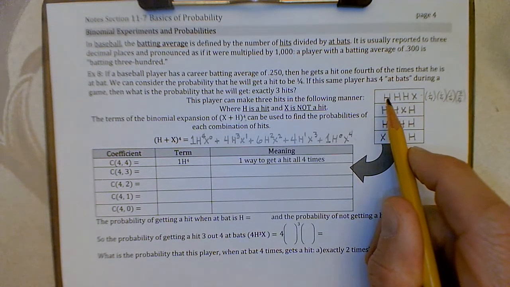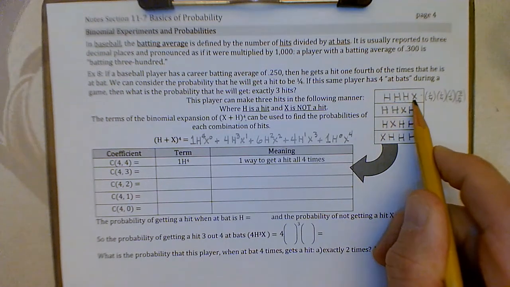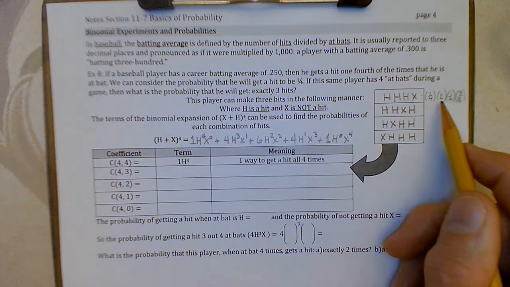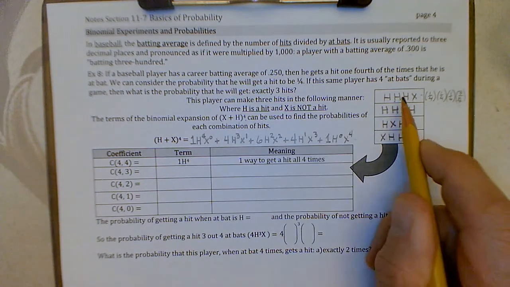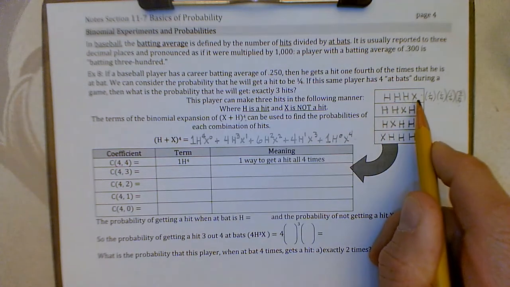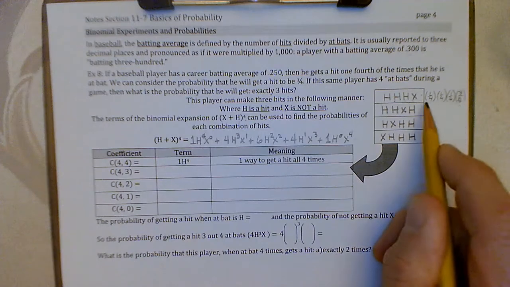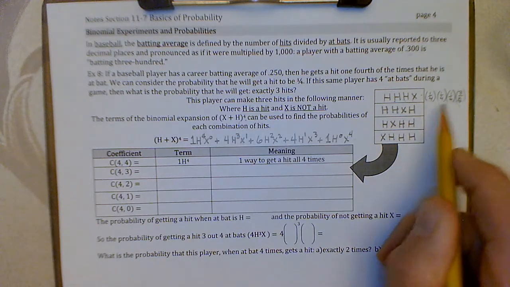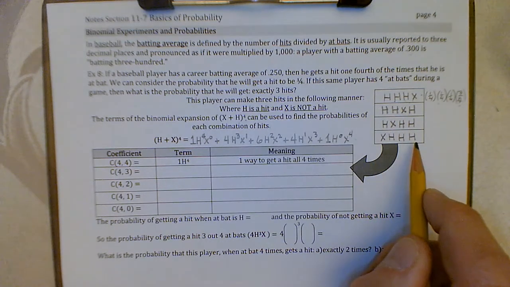So the probability that he gets a hit on the first one and a hit on the second and a hit on the third and a miss on the 4th, we would just be 1/4 times 1/4 times 1/4 times 3/4. But if you think about it for a second, the probability of this happening is the same as the probability of this happening, just in a different order, but multiplication allows you to do that. So the probabilities would be the same. Probability for each one of these calculations would be the same.